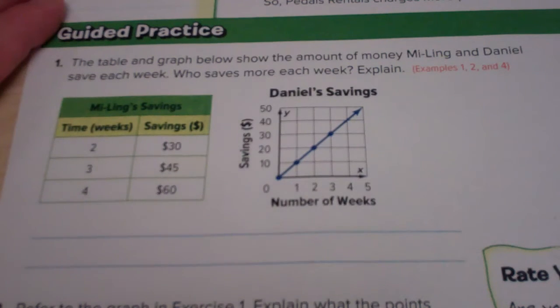Alright, this is Chapter 1, Lesson 7. These are the guided practice questions off page 68. Talking about a couple different concepts here as we go. Number 1 says, the table and graph below show the amount of money Mi-Ling and Daniel save each week. Who saves more each week?